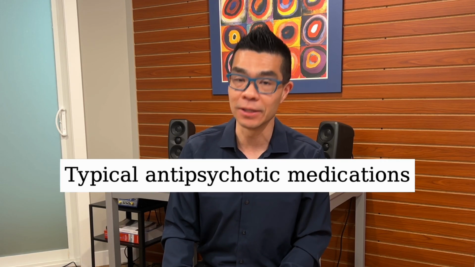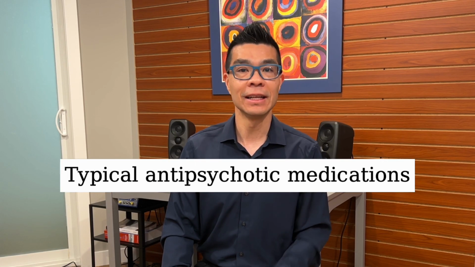Haloperidol is a relatively older medication, and it falls under the category of typical antipsychotic medications. It is also useful in that it is available in oral tablets, liquid forms, as well as injectable forms for those unable to swallow. But as with all medications, there can be side effects.